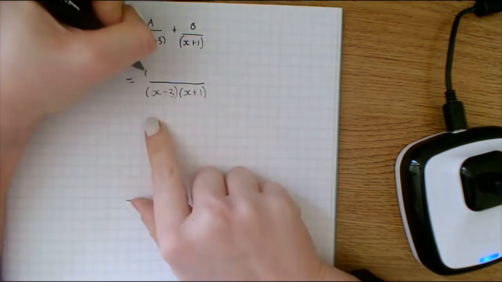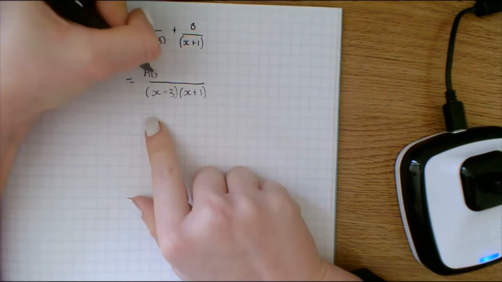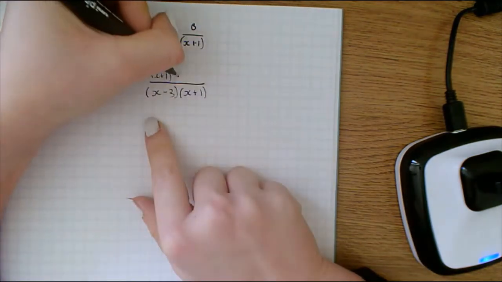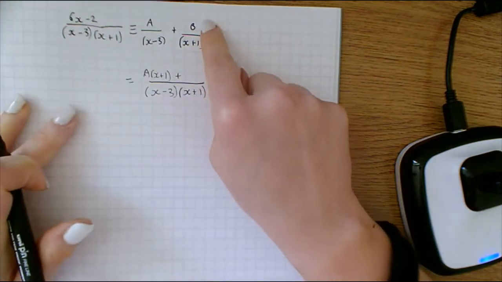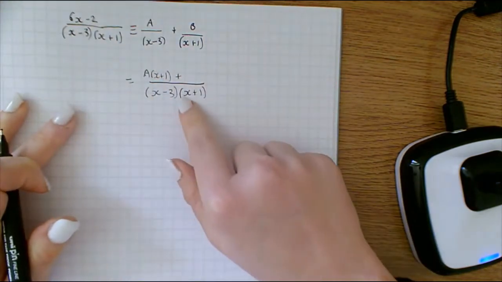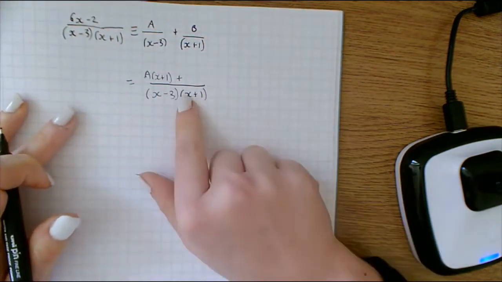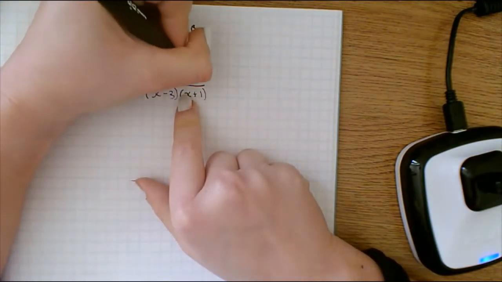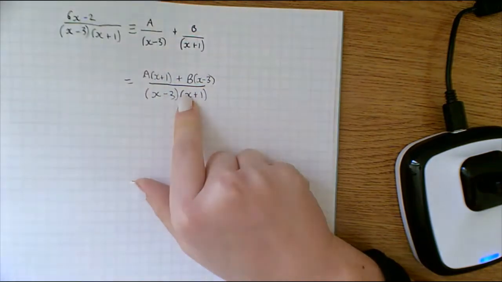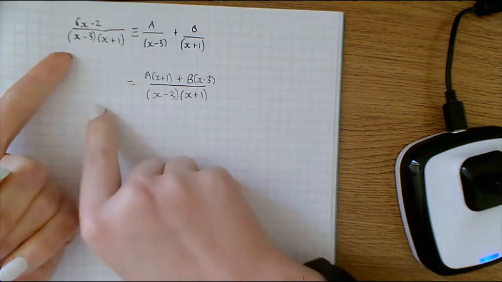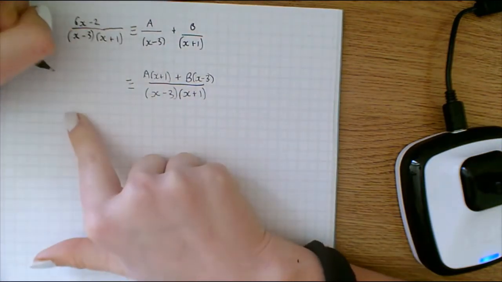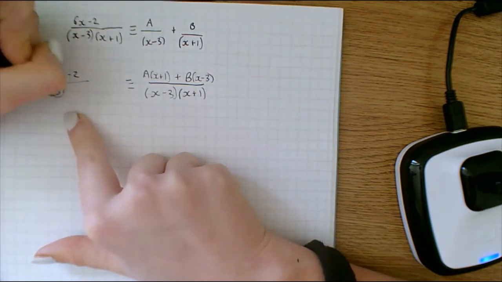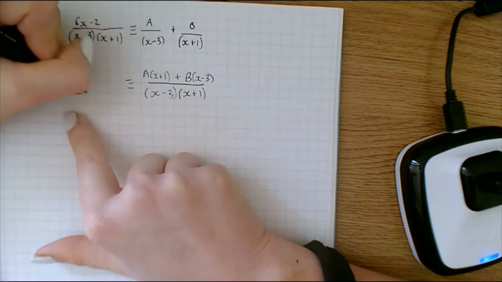So I get a lots of x plus 1, or x plus 1 lots of a. And then similarly here, to get from x plus 1 to x minus 3, x plus 1, I've times by x minus 3. So I get b lots of x minus 3. And that is equal to our left hand side, so that's still identical to this, 6x minus 2 over x minus 3, x plus 1.